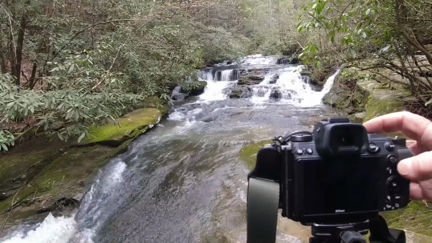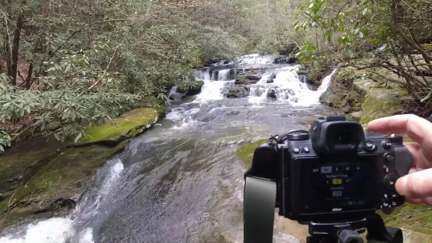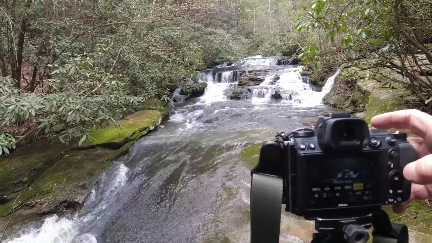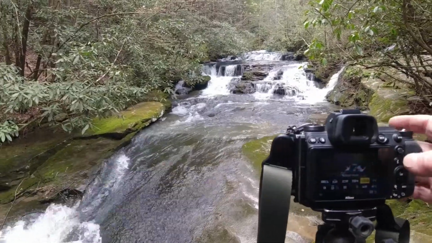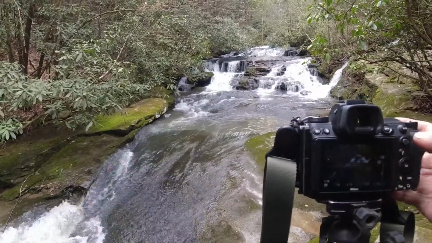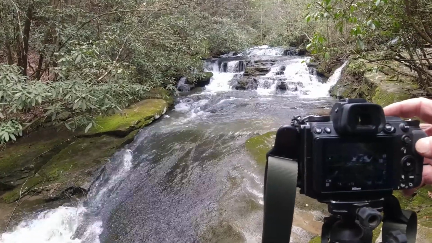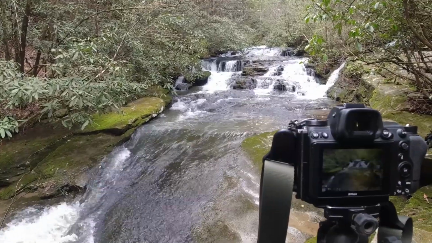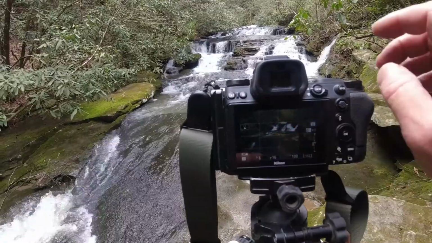That's set up. Bracketing on for 3 shots, 2 stops. 2-second timer set up for 3 shots. That way you don't have to press the shutter button one time. And we'll focus down here in the bottom. And it'll take 3 shots. And we'll focus in the middle.